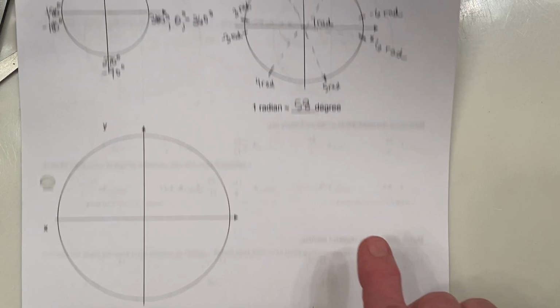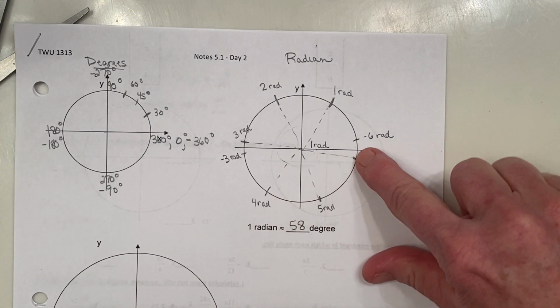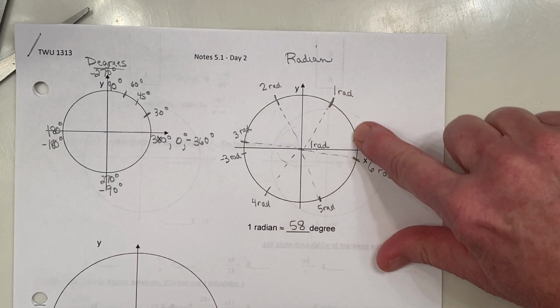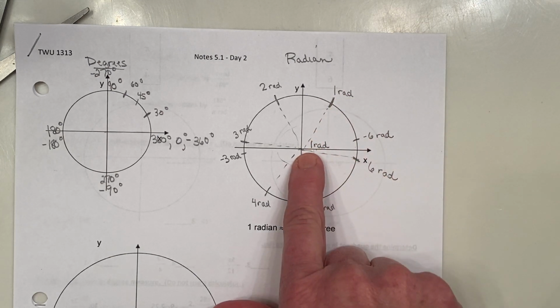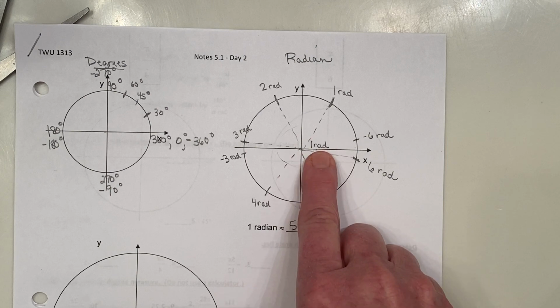So let's go back up here. Here's the radius. We use the dental floss that matched the radius length. So when we stopped right here and put that tick mark and we drew back over here to the origin, this angle measure that's created is called 1 radian.